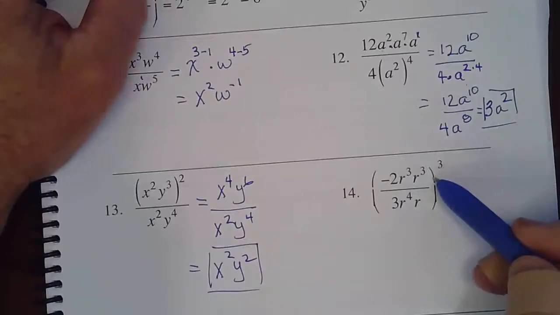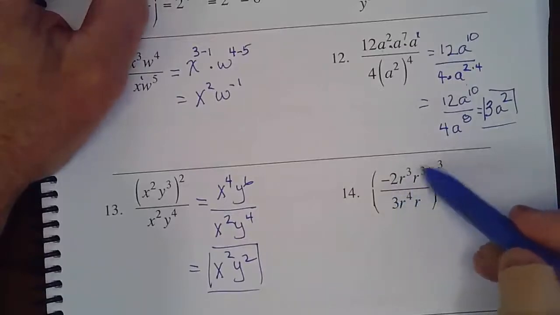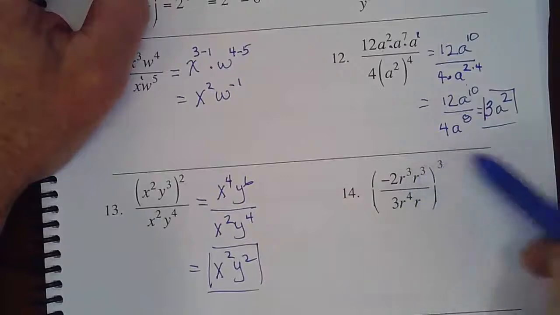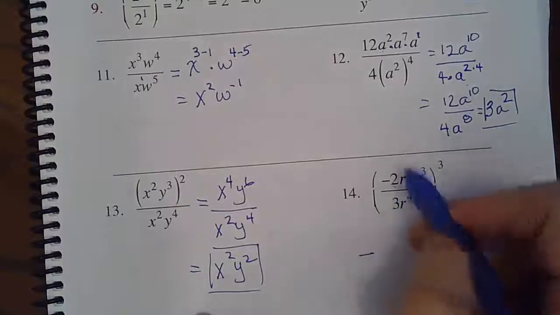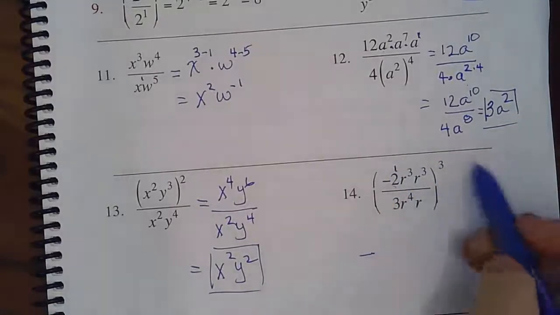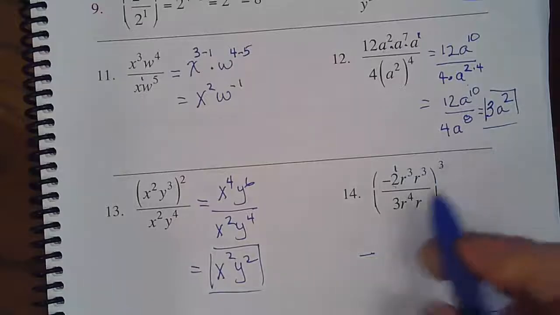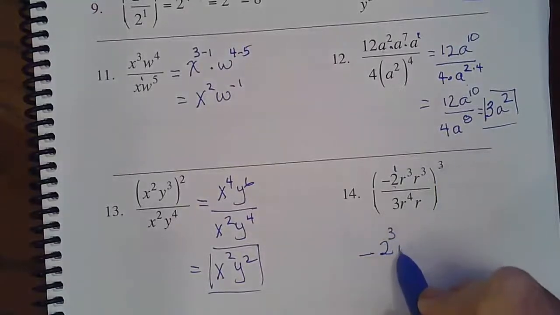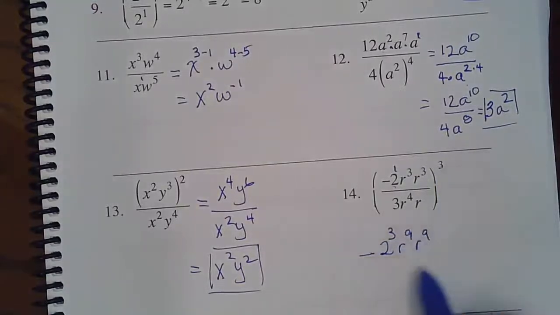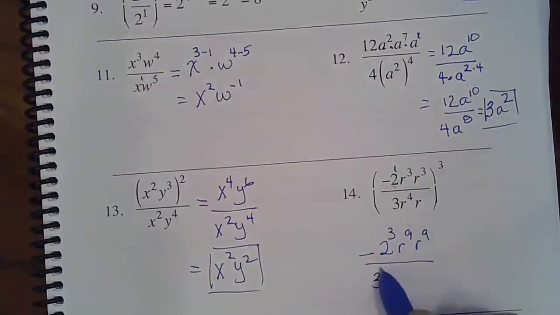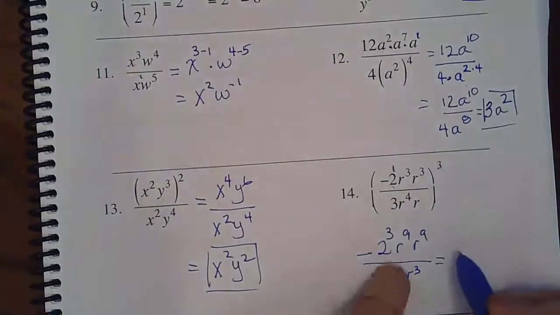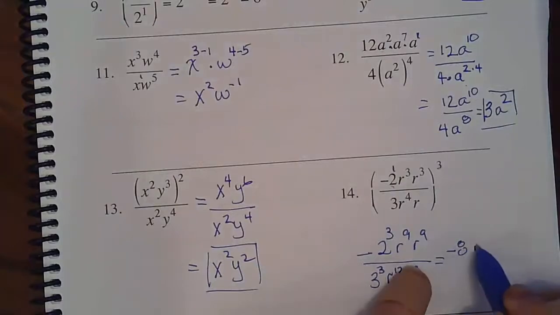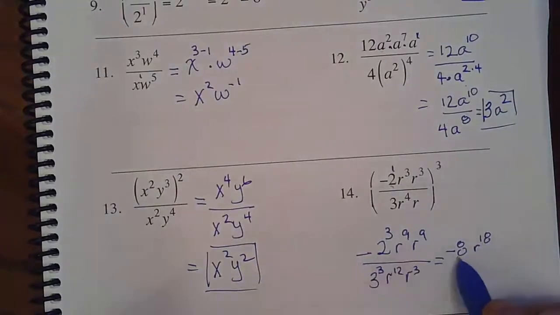Okay, 3 parentheses, or 3 negatives, 3 2s, 3 r cubes. So my thought could be 3 negatives is a negative. Let's multiply exponents, because that's one of the rules we had, is that you have a parentheses on the outside, you get to multiply exponents. So 2 to the 3rd, r to the 9th, r to the 9th, multiply exponents. 3 to the 3rd, r to the 12th, and r to the 3rd. And now you simplify maybe the numerator pieces. That's -8, r to the 18th, because you're adding the exponents here.